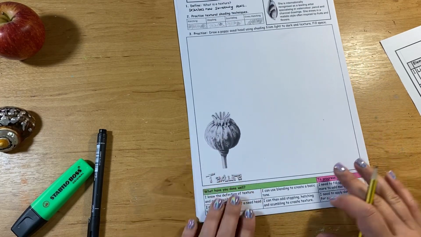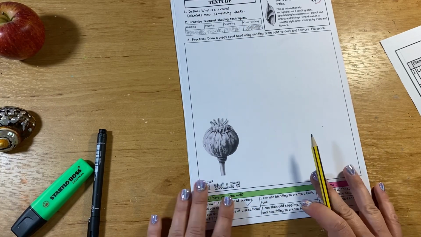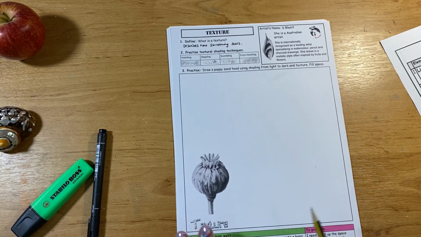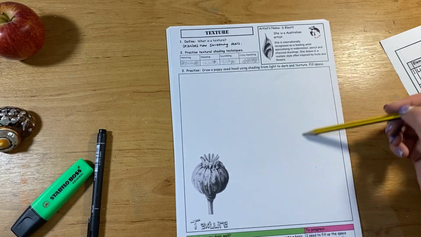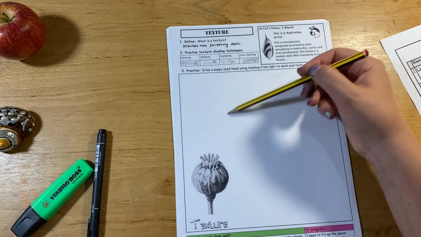Okay, so looking at the criteria today, you can describe what texture is, which you've done up here, and I can draw the poppy seed head to fill the page. Now, if you can go outside and find a poppy seed head, then that is great, or you can just look at this picture we'll find on the internet.